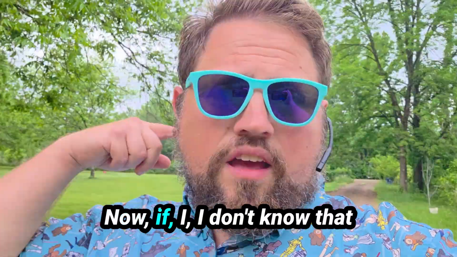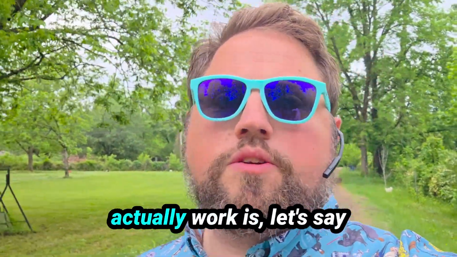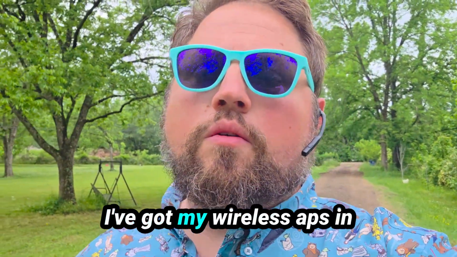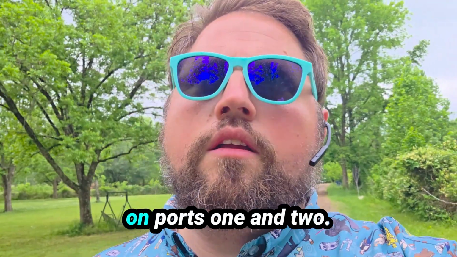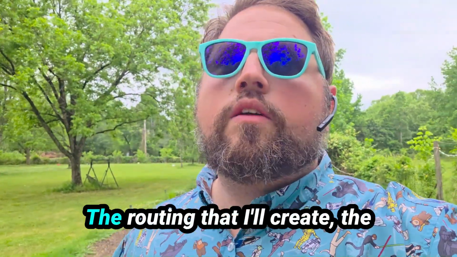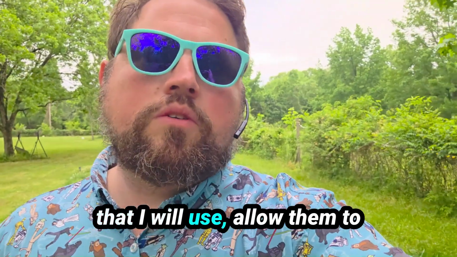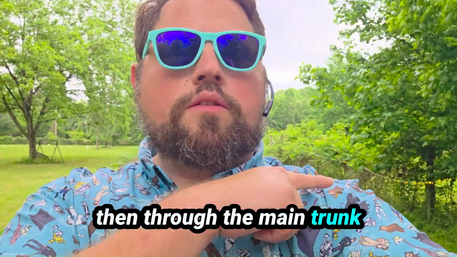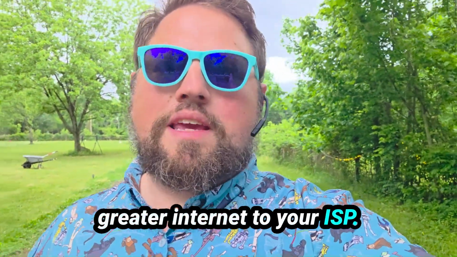Now, I don't know that I talked about this earlier, but the way that the ports actually work is, let's say I've got my wireless APs, my wireless network on ports 1 and 2. The routing that I will create, the IP addressing and subnets that I will use, allow them to only talk to each other, and then through the main trunk line that comes out to the greater internet, so to your ISP.